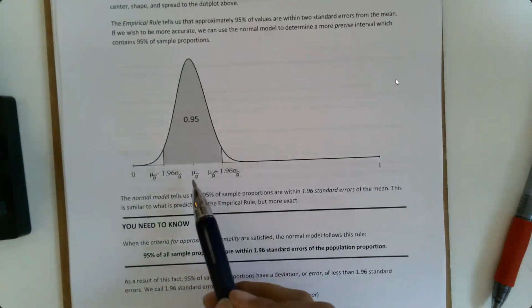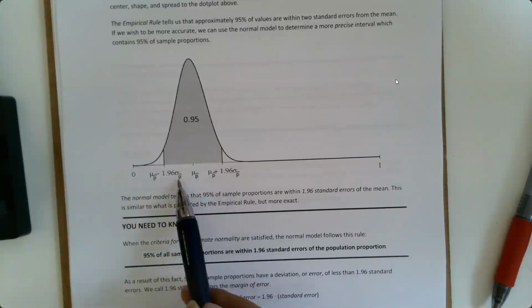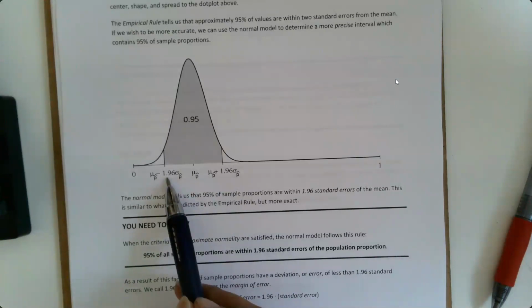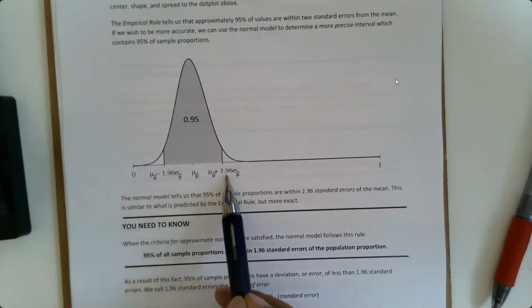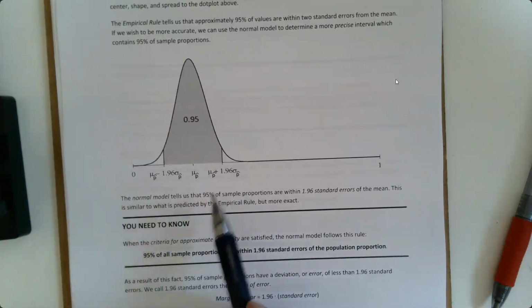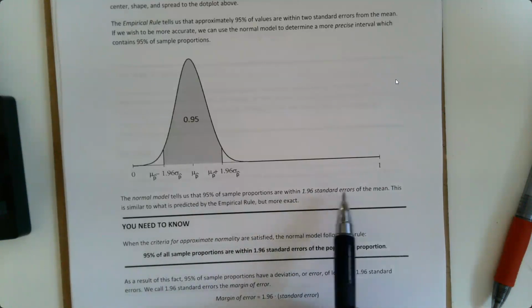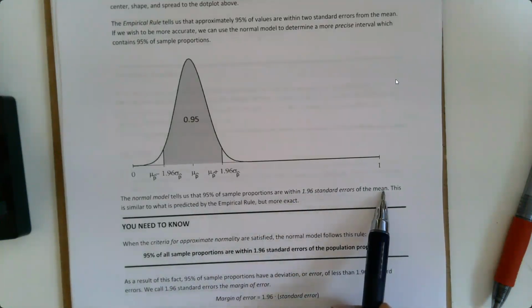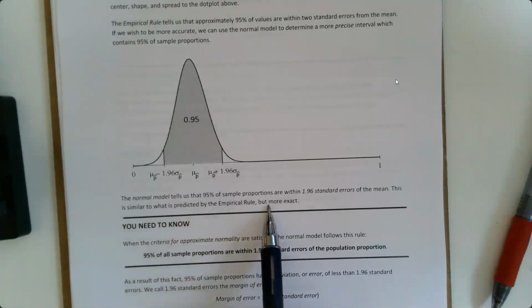So as you can see, instead of just using mu, we're using mu sub p hat. And here we are multiplying 1.96 by the standard error. This is now your standard deviation, mu minus, mu plus. The normal model tells us that 95% of sample proportions are within 1.96 standard errors of the mean. This is similar to what we predicted by the empirical rule, but it is more exact.